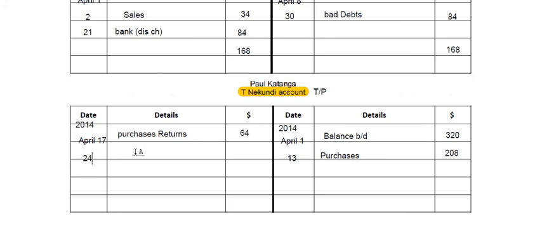So bank 312 and discount received $8. So you are paying your trade payable but receiving a discount of $8. And if you notice this, no need to write that again because we know that it's the same transaction.